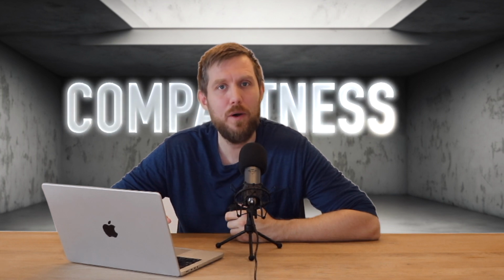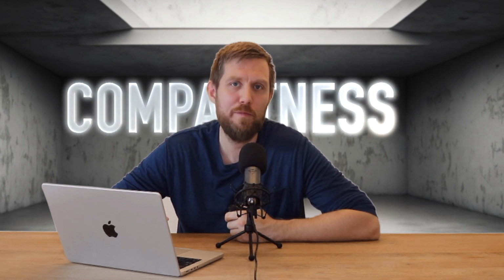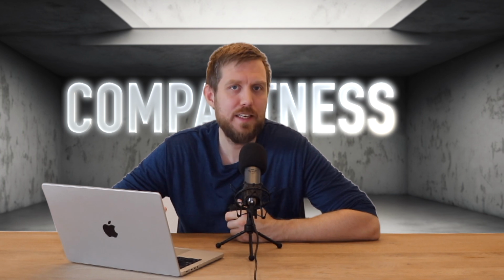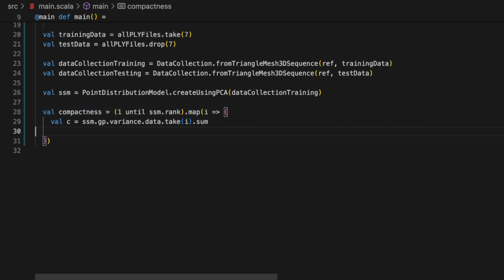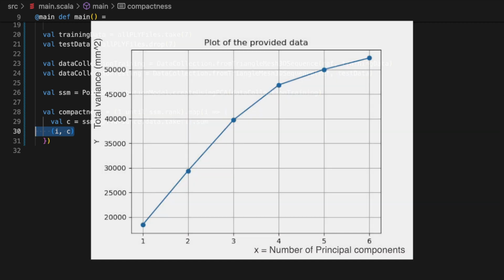And finally, the compactness measures the model's ability to use a minimal set of parameters to represent the data variability. This value here is straightforward to calculate from the variance information stored about each principal component in the model. And what we see is that each added component adds a lot more information to the model. Again, if we had a model with 100 principal components, we might see the value flatten out after some time, suggesting that the remaining principal components provide little to no extra flexibility to the model.